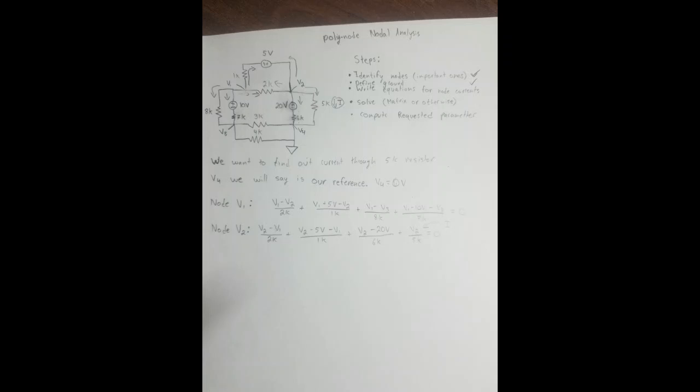So then for node V2, we have (V2 minus V1) over 2K plus (V2 minus 5 volts minus V1) over 1K plus (V2 minus 20 volts) over 6K plus V2 over 5K, and V2 over 5K is the I that we want to find out, and we set that equal to 0. Set the entire equation equal to 0.